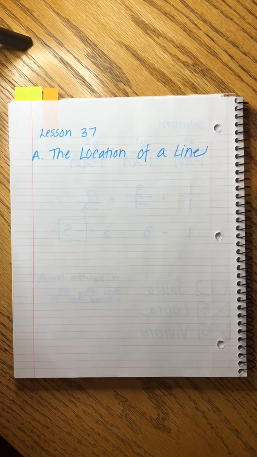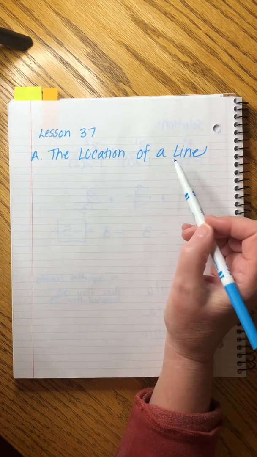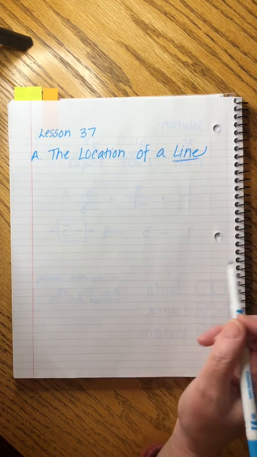They kind of go together, but they're distinct, and I'll help you understand the difference. Let's dive into the first part. We're going to talk about lines, so super simple.